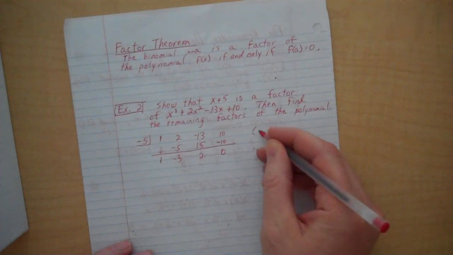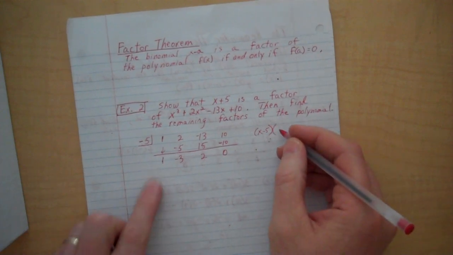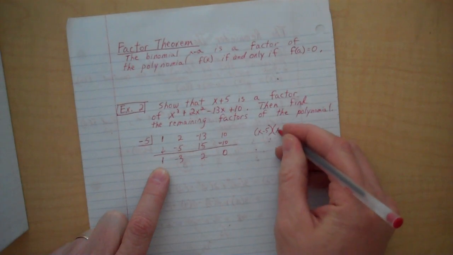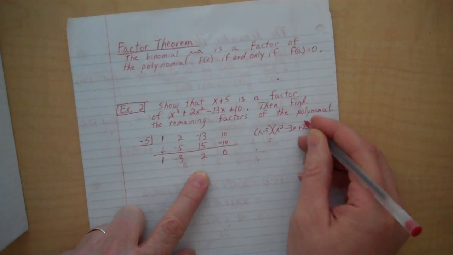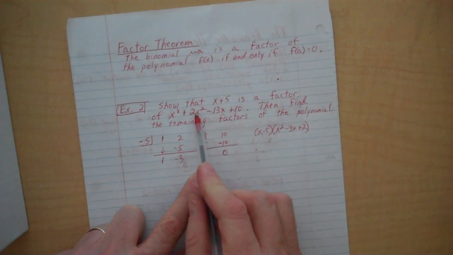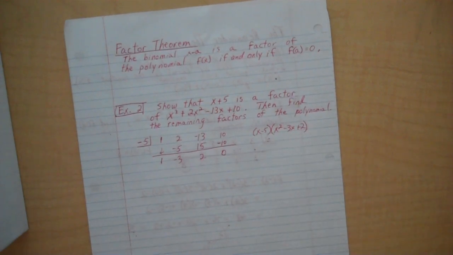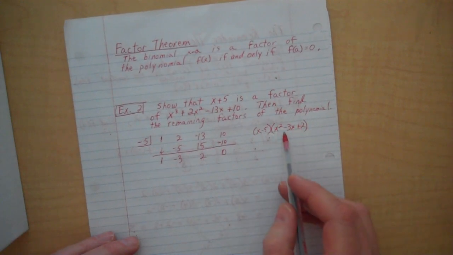So what we've shown also is x minus 5 times, remember if this is third power, we drop down 1, x squared minus 3x plus 2 is equal to x to the third plus 2x squared minus 13x plus 10. Now this is a factor, but I want to make sure that I can factor this part too.